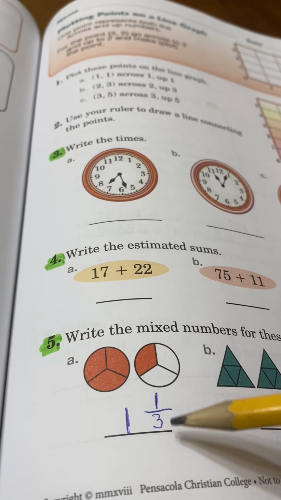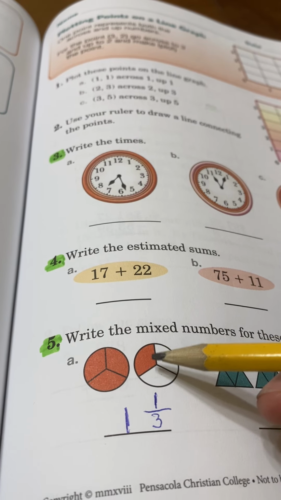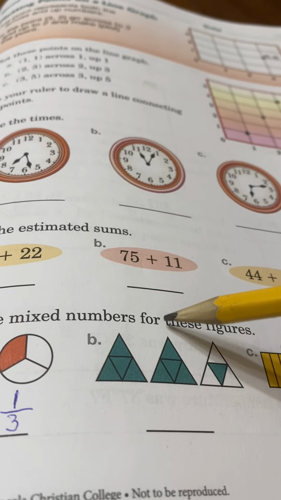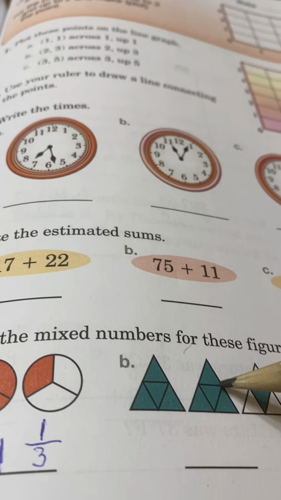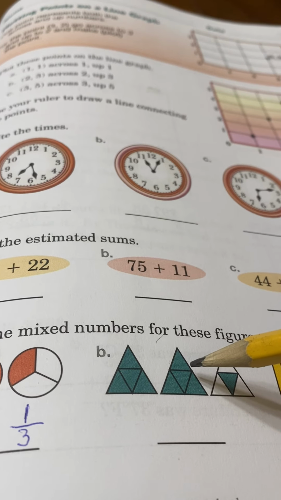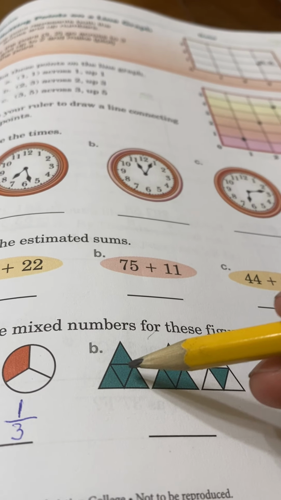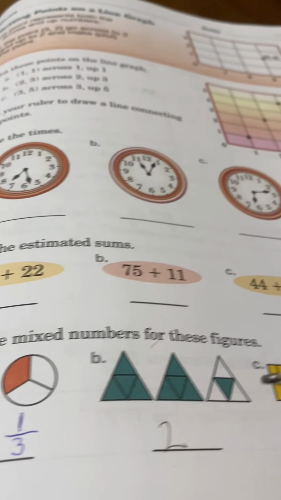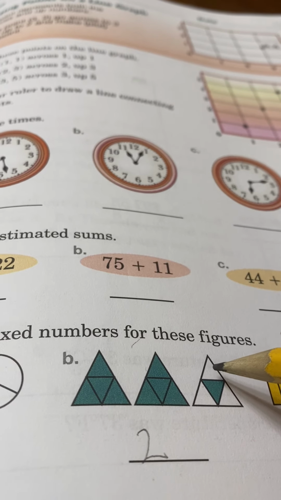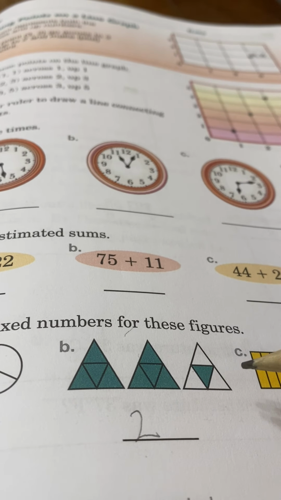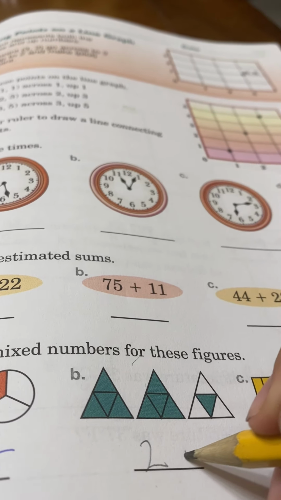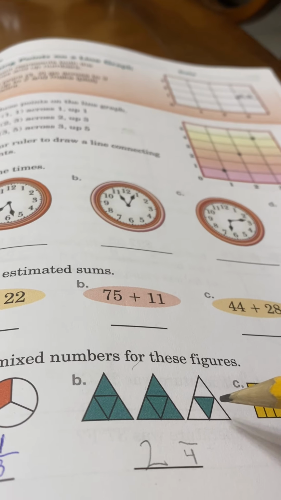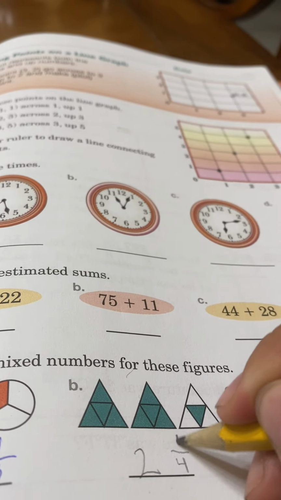The total always goes in the bottom. The one filled in goes on the top. In this case, we have 1 and 2 shaded in. So that means my whole number is 1, 2. So it becomes a 2. Now here we're going to count 1, 2, 3, 4. That means my denominator is a 4. And there's only 1 colored in, so that's my numerator, 1.